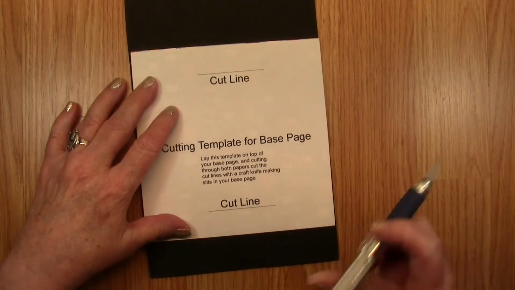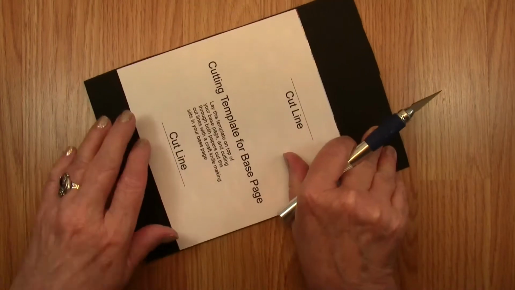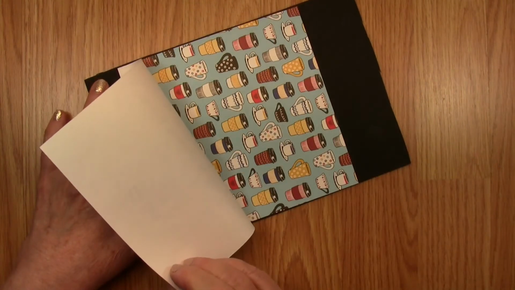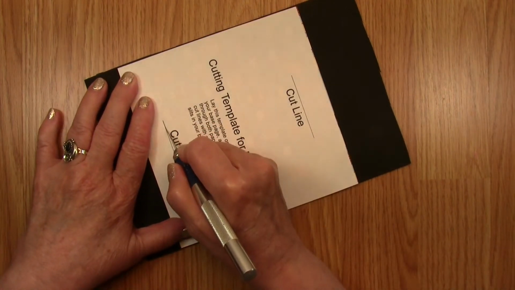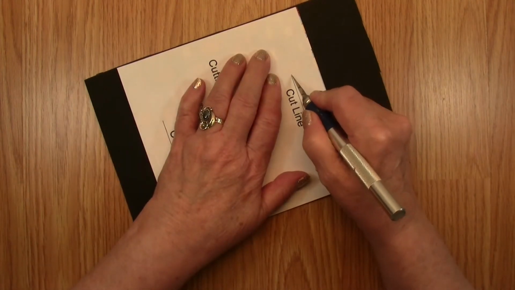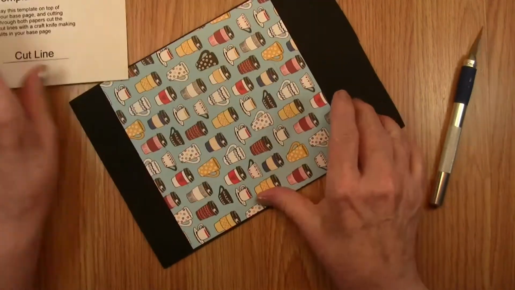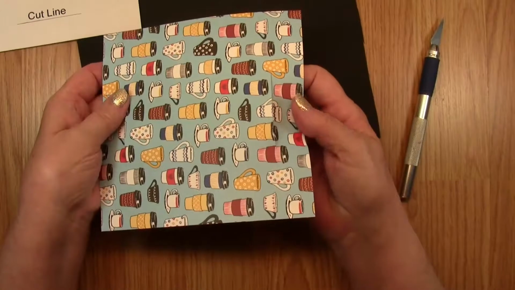Now, if you'll notice, there are 2 cut lines, and we're going to cut through the cutting template and through our base page. So we simply start at the beginning, cut through both sheets of paper, and it cuts slits in our base page.